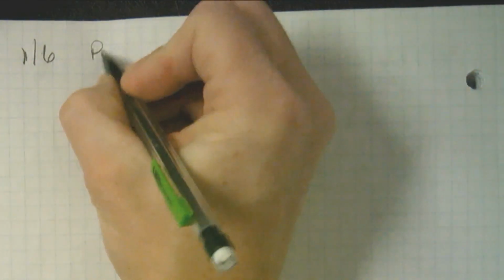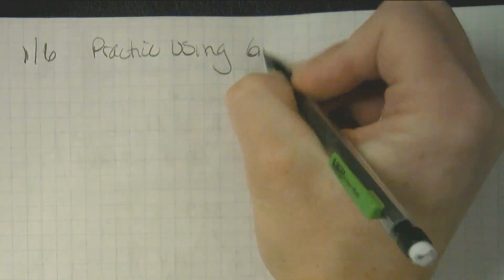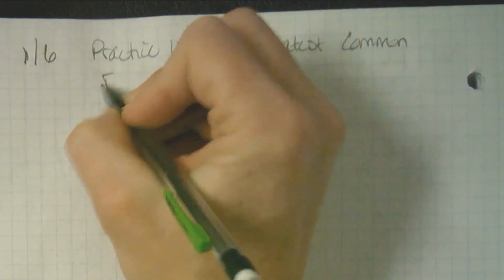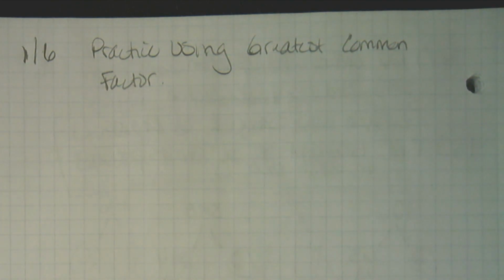So we're going to practice using greatest common factor. All right, I'm going to show you a story problem. You are going to need this data. There's a table of data here. It's really important that you guys know how to read a table of data. I don't necessarily want you to draw the table of data, but you need to write down the information that you get from the table of data. Do you guys understand? Okay.